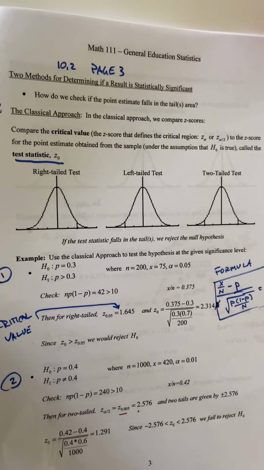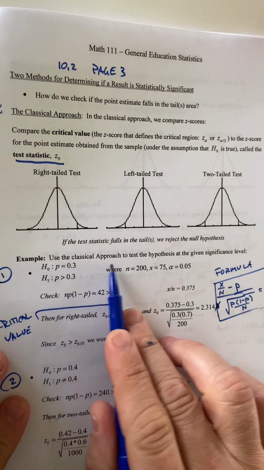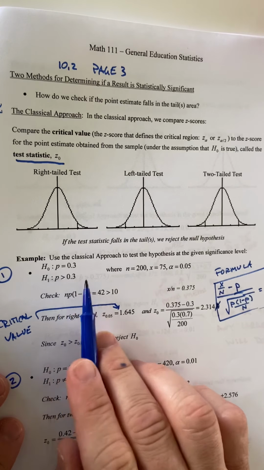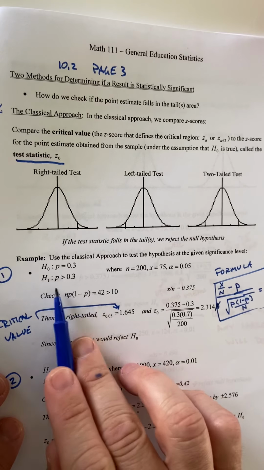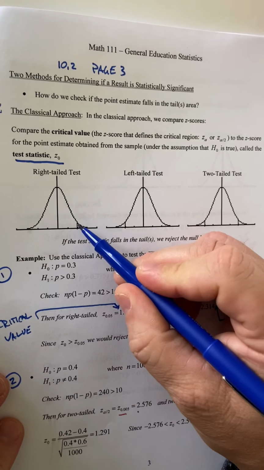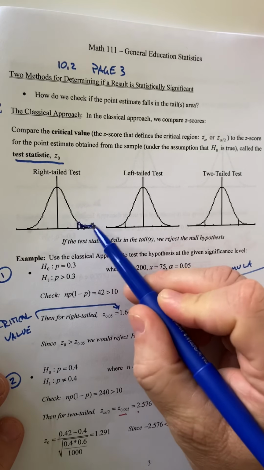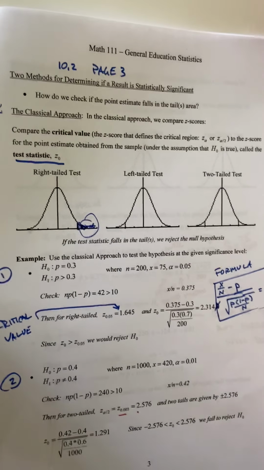We're going to compare the critical values, or the z-score that defines the critical region, to the z-score for your point estimate obtained from the sample. That one's going to be called the test statistic, what we're going to compare it to. Using the classical approach, test the hypothesis of a given significance level. This is a one-tailed test. We're only testing the right-tailed test right over here, finding these p-values that live in this zone or not.